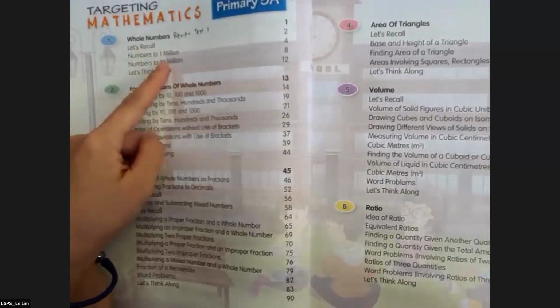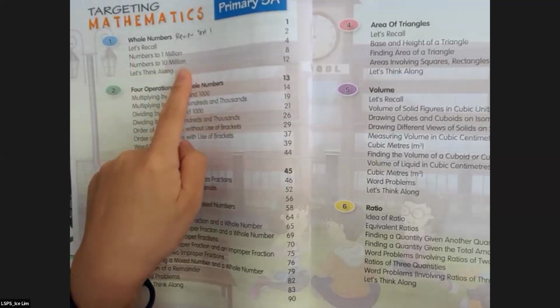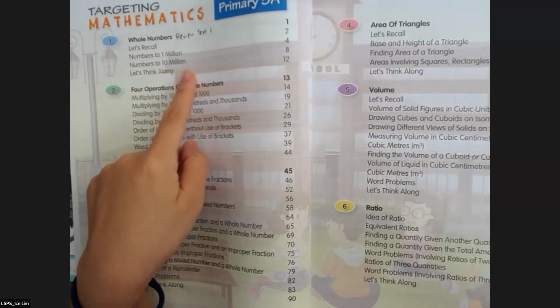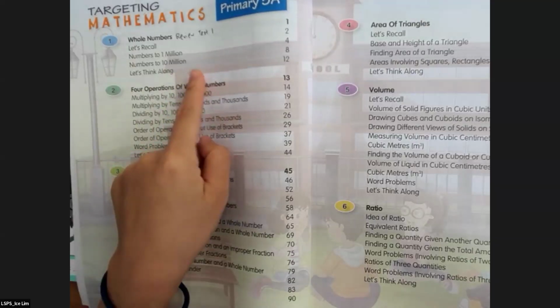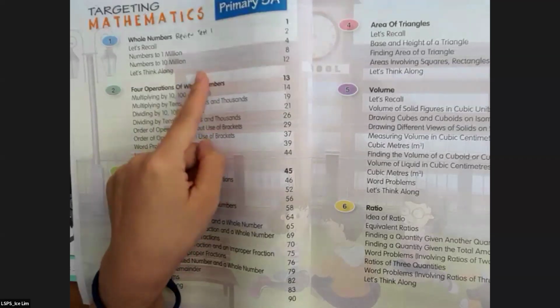So you can ask yourself now, okay, numbers to 1 million, numbers to 10 million. Really, you can spell million properly. Everything has got to do with that first chapter, including comparing and ordering numbers, including number patterns, including rounding, including estimation.